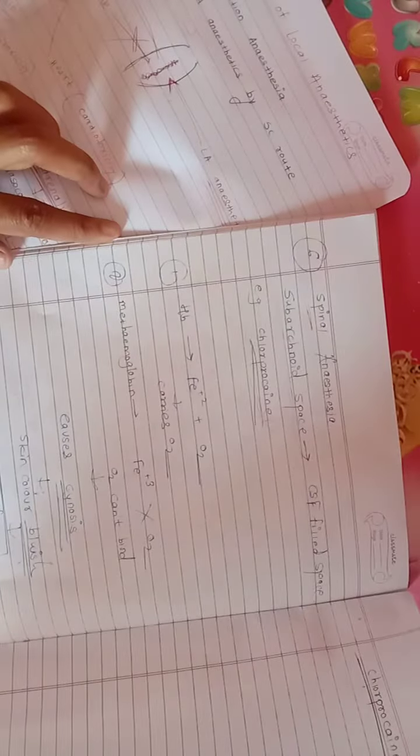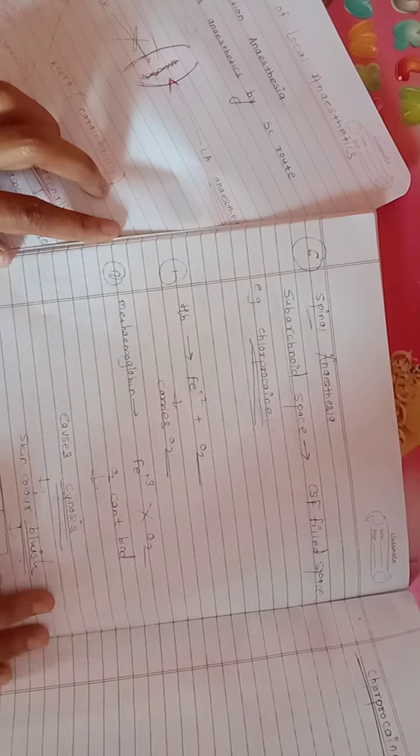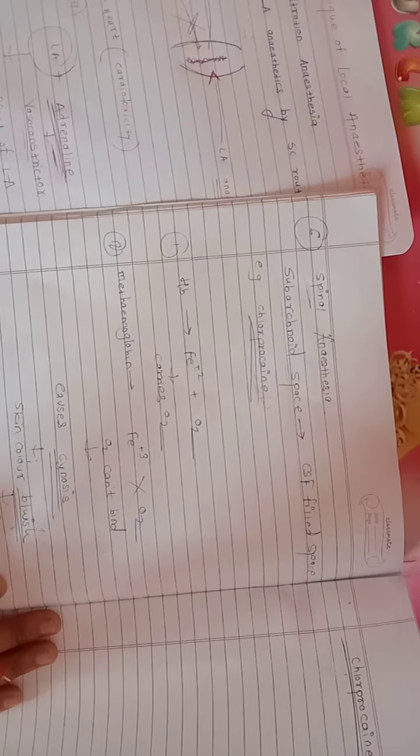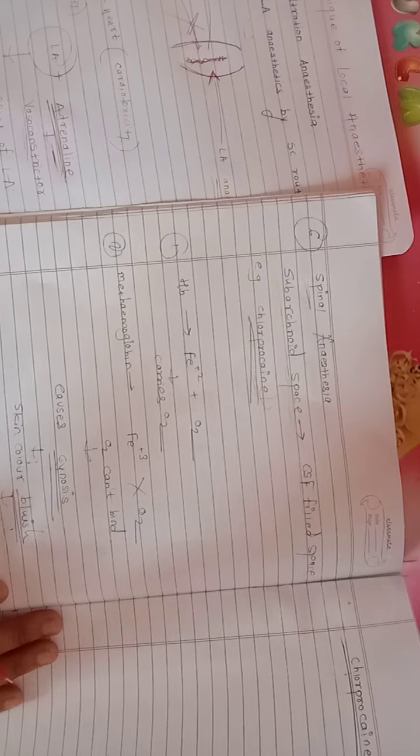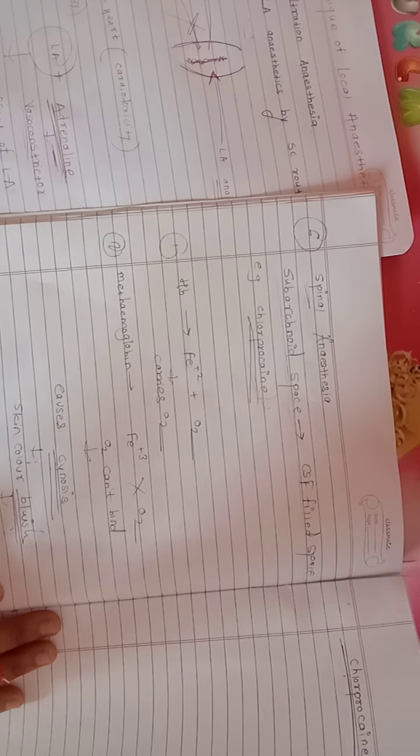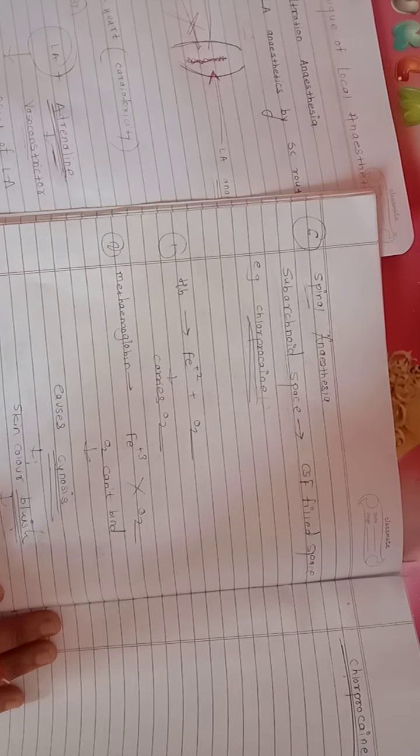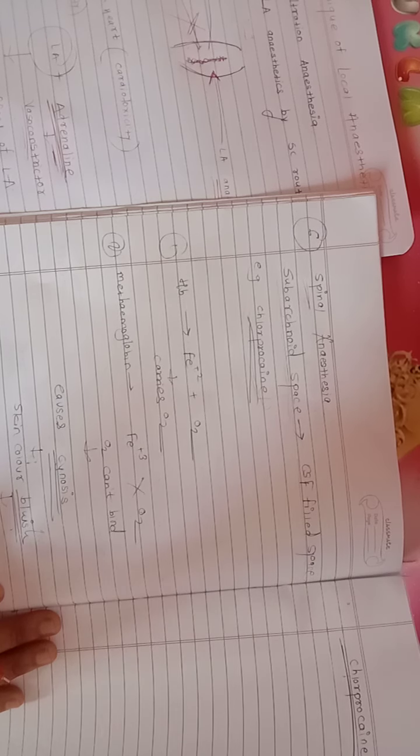Next method is spinal anesthesia. In spinal anesthesia, we inject local anesthetic into the subarachnoid space. Subarachnoid space is the cerebrospinal fluid space, and an example of this is chloroprocaine. This is about the methods and techniques of local anesthetic. Thank you.